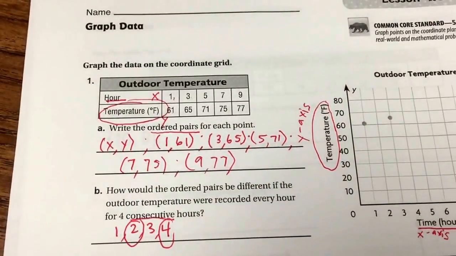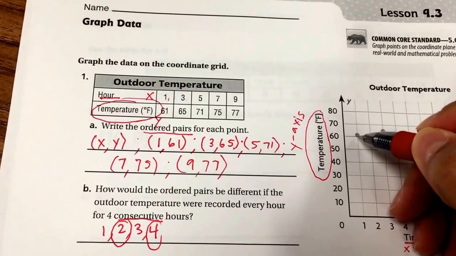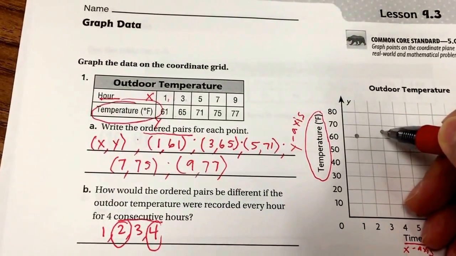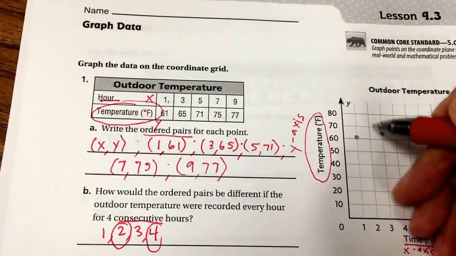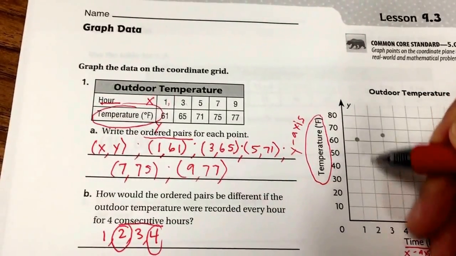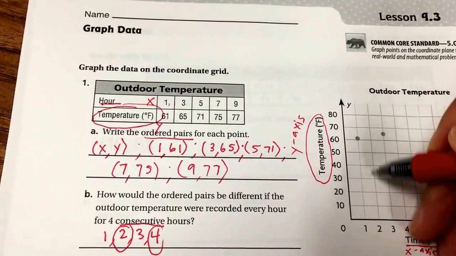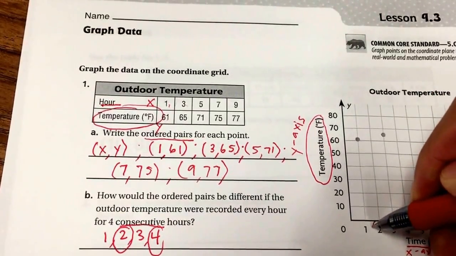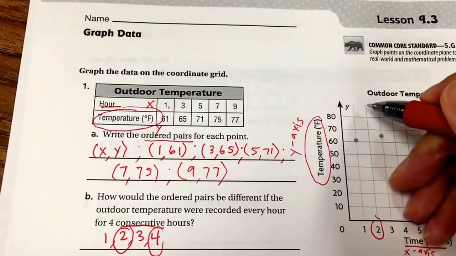What would happen if we were to have a value for 2? Look at our dots here. We have a dot for 1 and a dot for 3. But if you look here, on the second one, there's no dot. Why? Because we didn't record the temperature at that time, so this data right here is missing. You see how this is our second hour, and there's no dot along the axis?